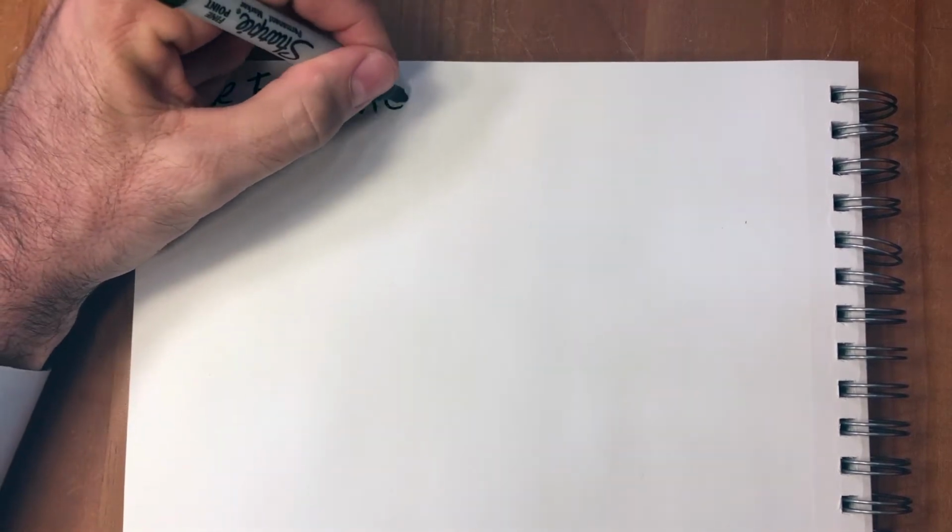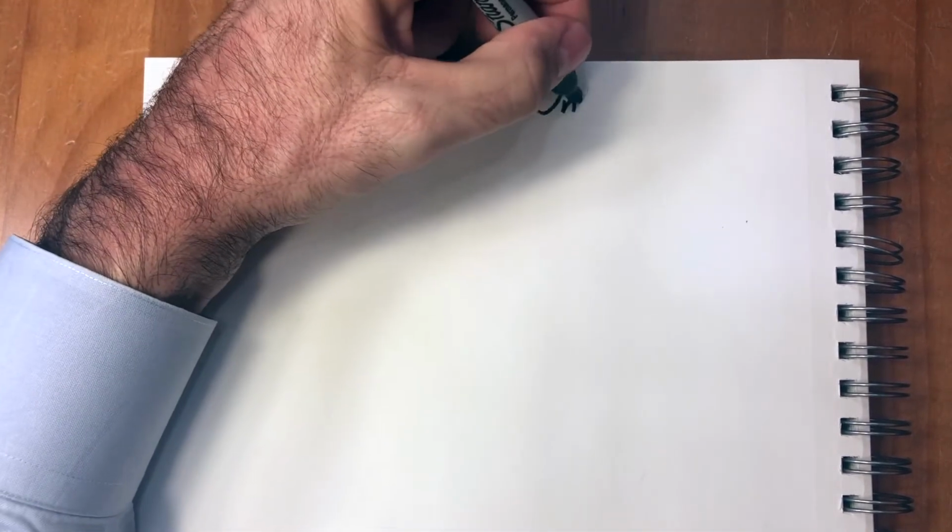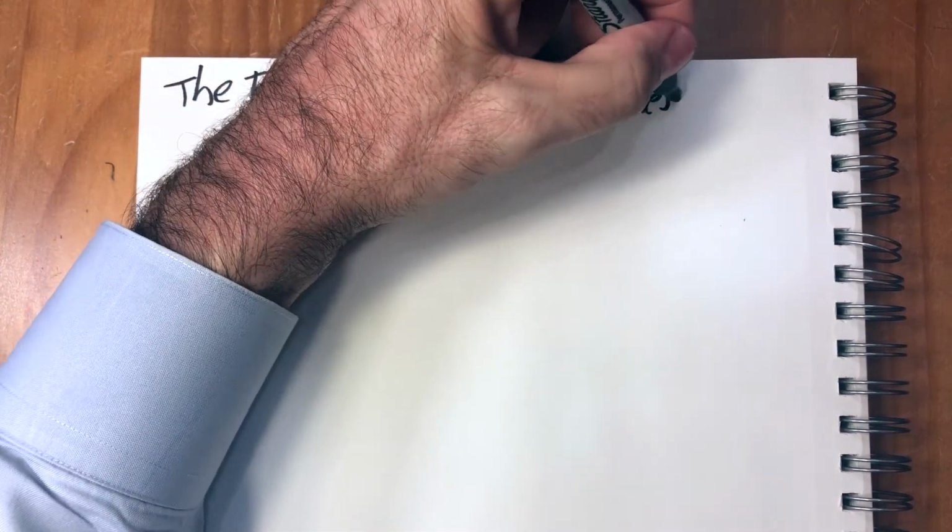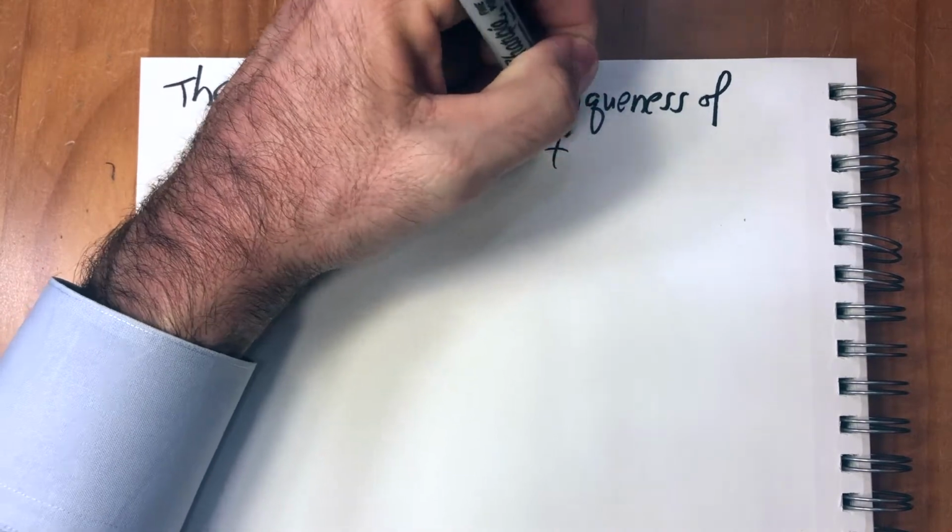So I'm going to start by stating the theorem that states the existence and uniqueness of the real numbers. Then, before we actually construct them, I'm going to go over a few additional properties of the real number system that are important for our work and also interesting. So let's start there. The existence and uniqueness of the real numbers.